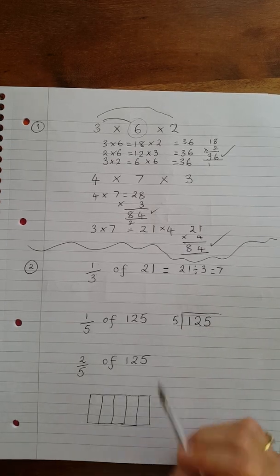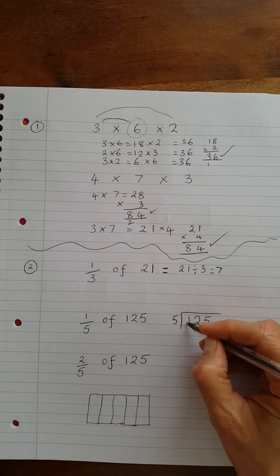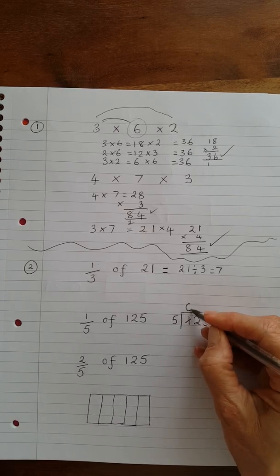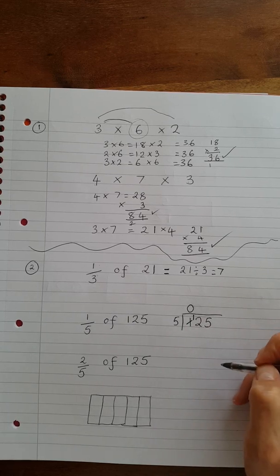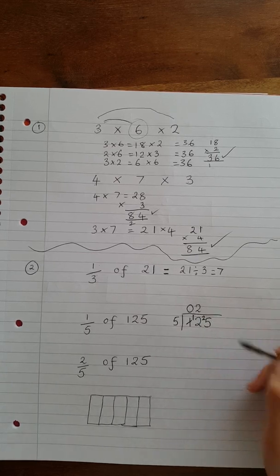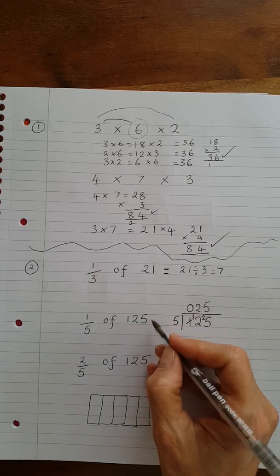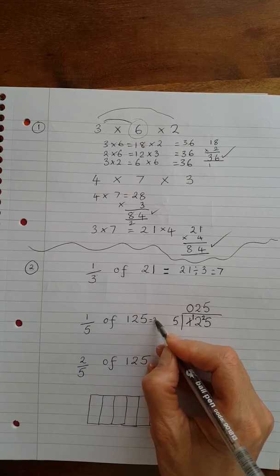Or you can just do a bus stop. So let's try this one. How many 5's in 1? There are no 5's in 1, so we're going to put the 0 there. Bring the 1 across. How many 5's in 12 is 2, and a remainder of 2 left over. How many 5's in 25 is 5. So 1/5 of 125 is 25.